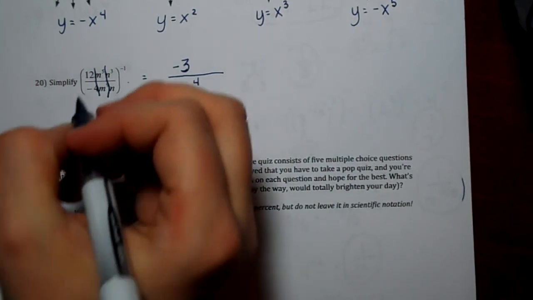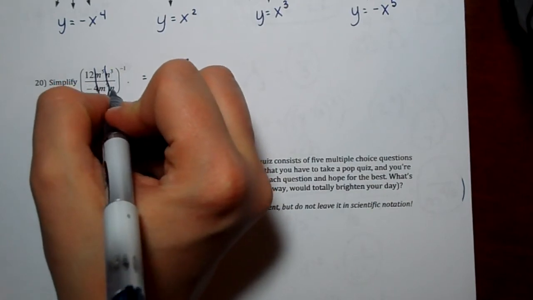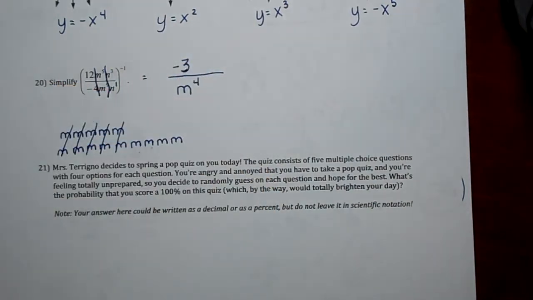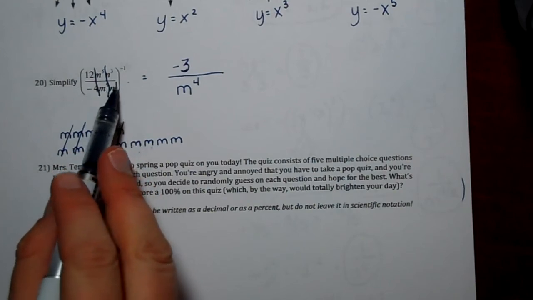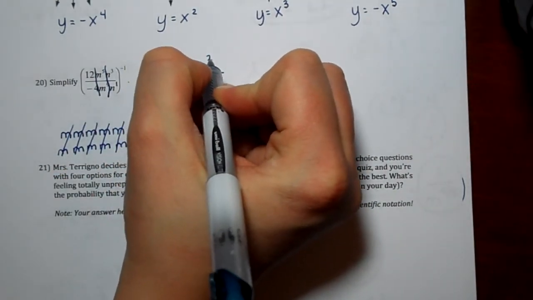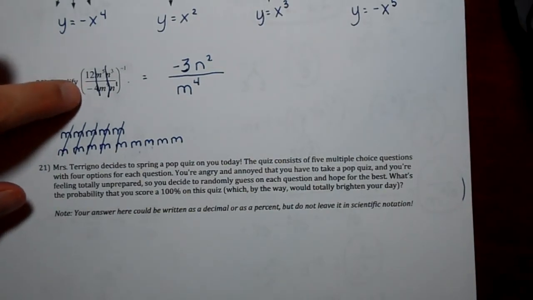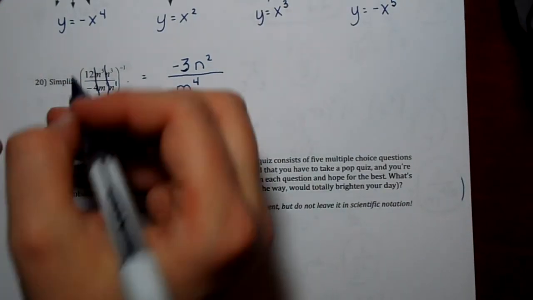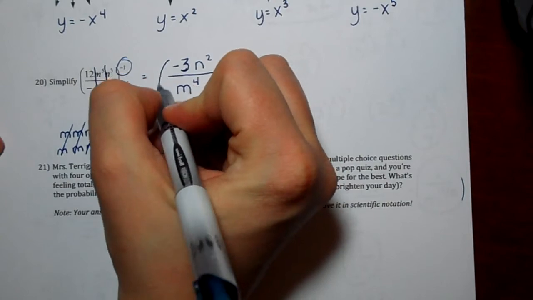And then here I have n to the 3rd, and I have just a regular n, which is like n to the 1st. 3 minus 1 is 2. That's +2, so that's going to end up on the top. Okay, so far I've just simplified that fraction on the inside. I still have this -1 hanging around out here.